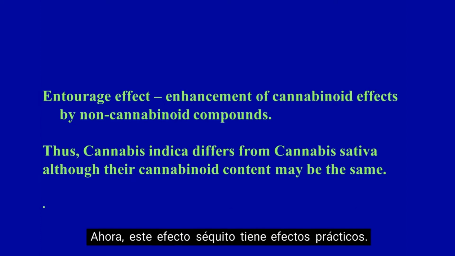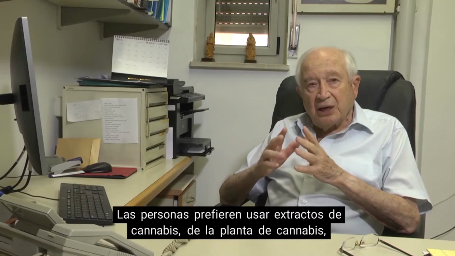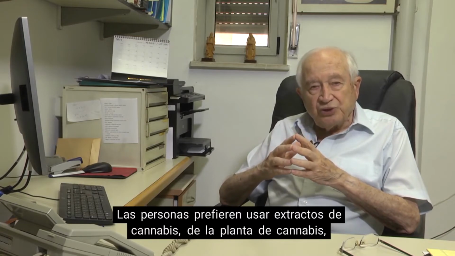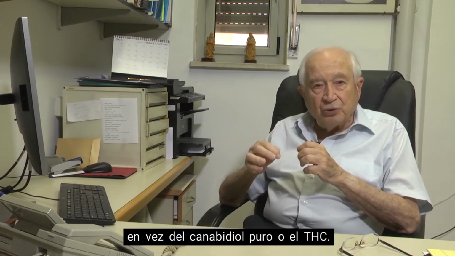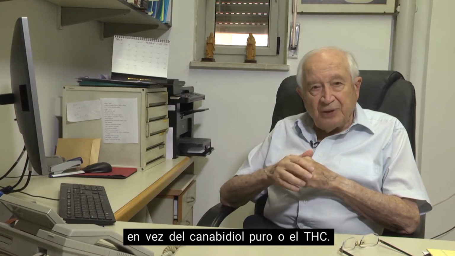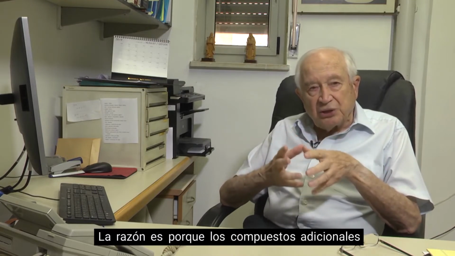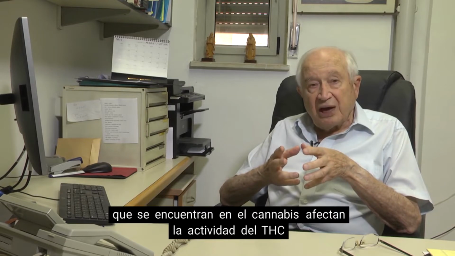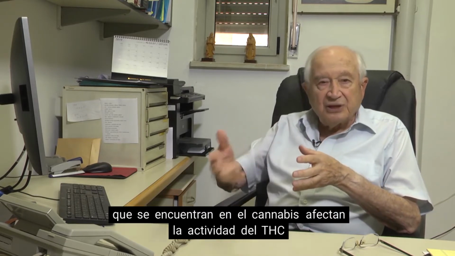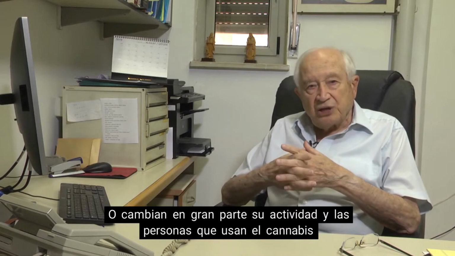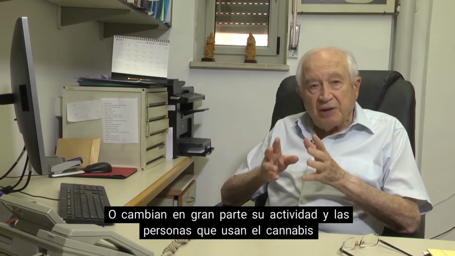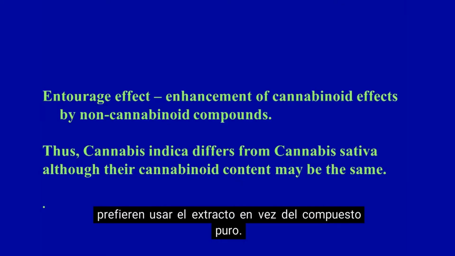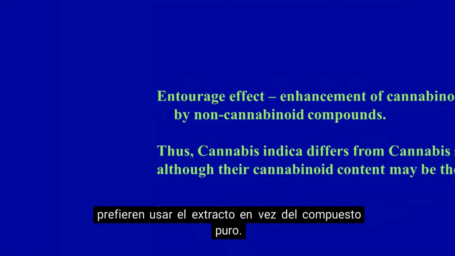Now, the entourage effect has practical implications. People prefer to use extracts of cannabis, of the cannabis plant, rather than the pure cannabidiol, the pure THC. And the reason is that the additional compounds found in cannabis affect the activity of THC or change to a large extent its activity, and people using cannabis prefer to take the extracts rather than the pure compounds.